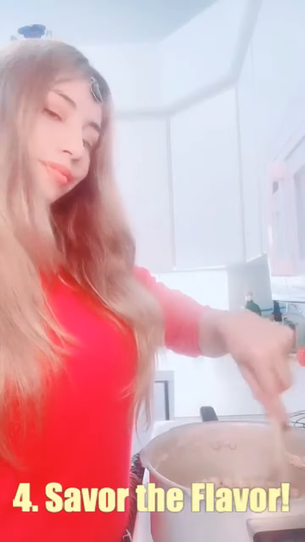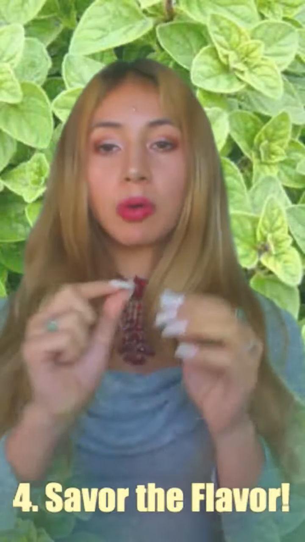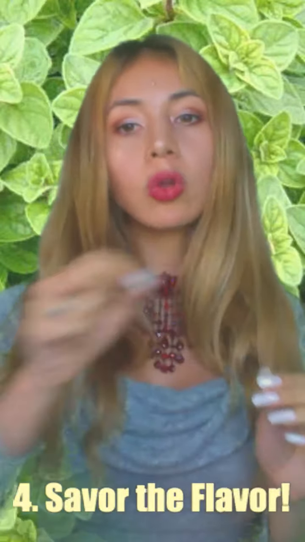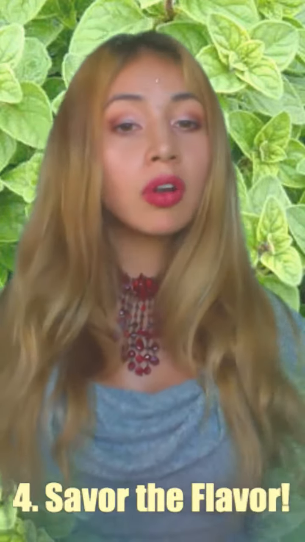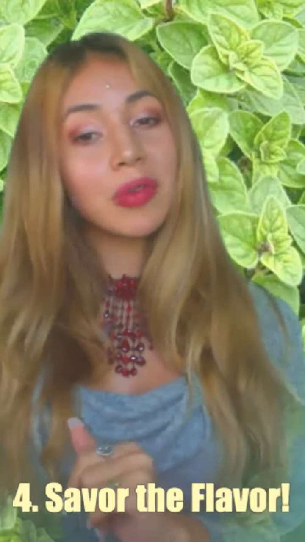Or if it's a smaller pot, I definitely suggest that you dip a toothpick in the oil and then mix it around the food. That's a nice way to not overpower your food. Because remember, we don't want to underestimate the power of oregano oil.